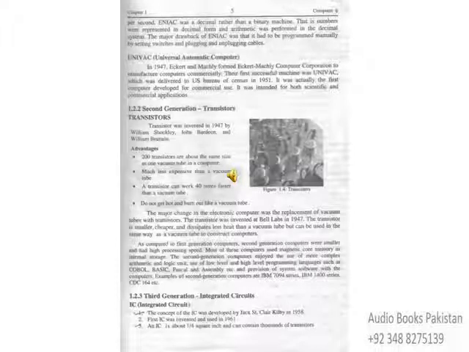About 200 transistors are the same size as one vacuum tube in a computer. Transistors are much less expensive than a vacuum tube. A transistor can work 40 times faster than a vacuum tube. Transistors do not get hot and burn out like a vacuum tube.